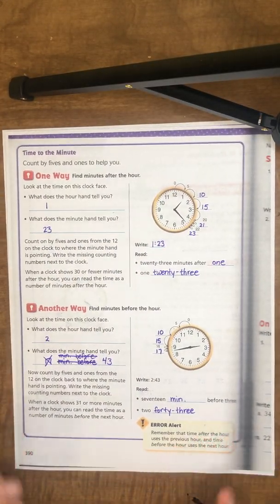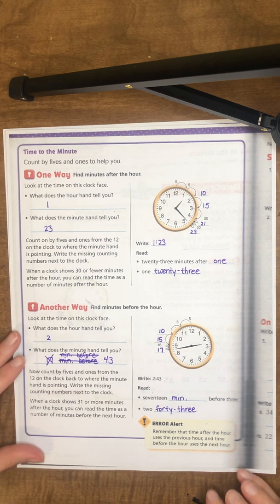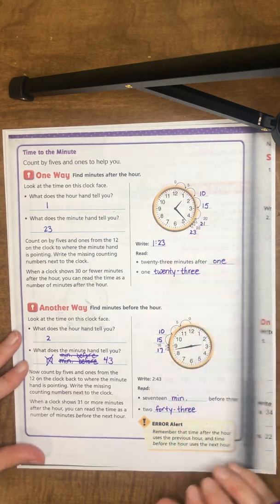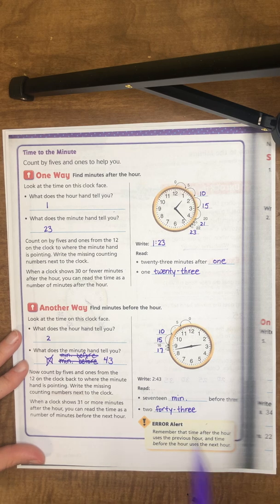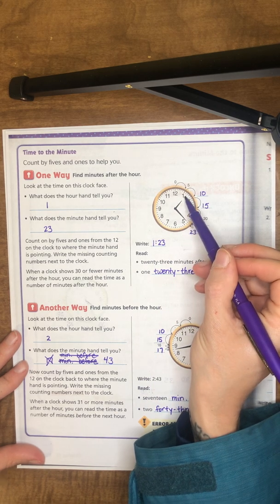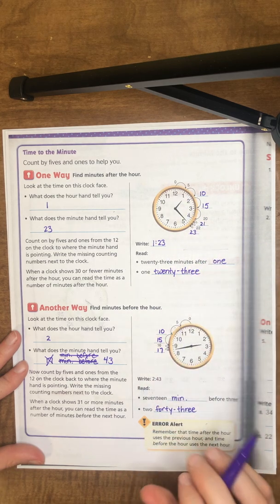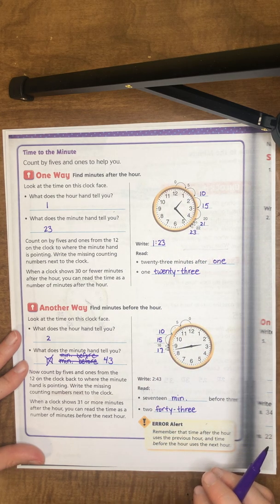Time to the minute. Count by 5s and 1s to help you. Look at the time on this clock face. What does the hour hand tell you? So the hour hand is telling me that it's past 1. What does the minute hand tell me?